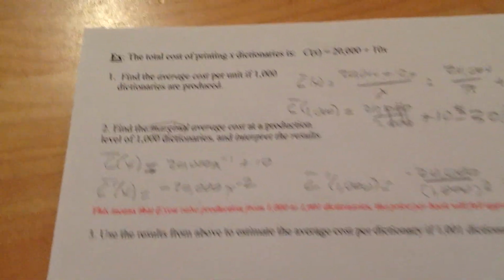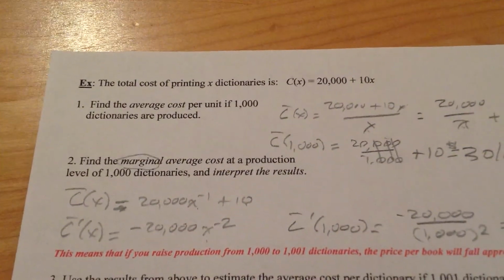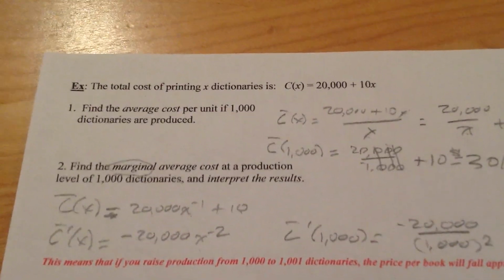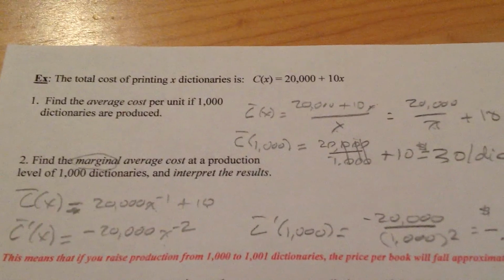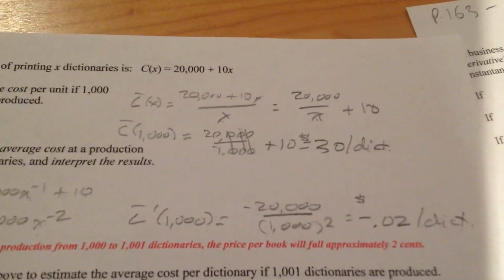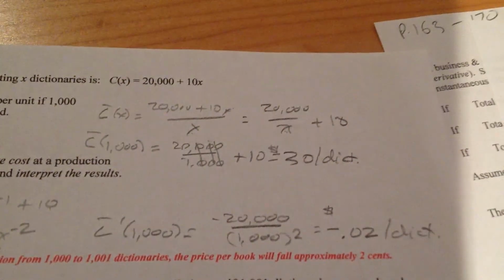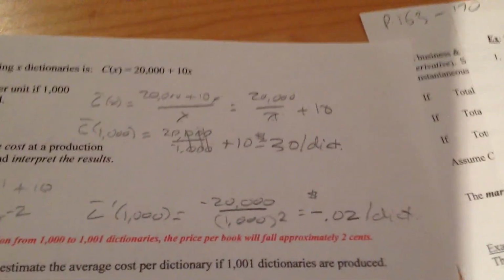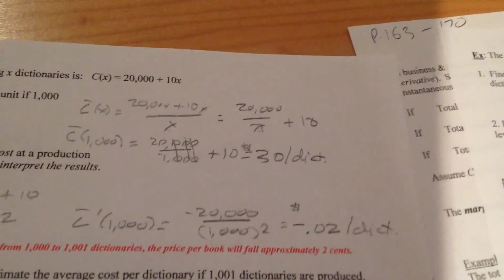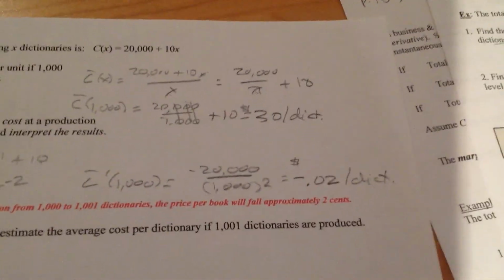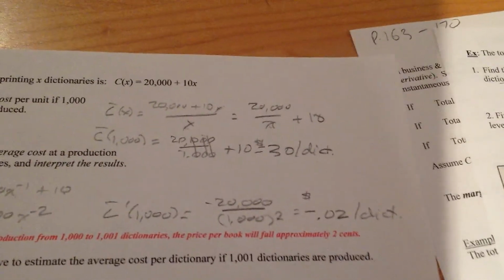Which means, and this is important, on your notes there's a little box. What that means is if you raise the production from 1,000 to 1,001 at that point in time, the price per book falls approximately 2 cents. So cost per dictionary is reducing by 2 cents per dictionary. Which is nice if you're the one making the dictionaries, because as you produce more, you are spending less to make them.